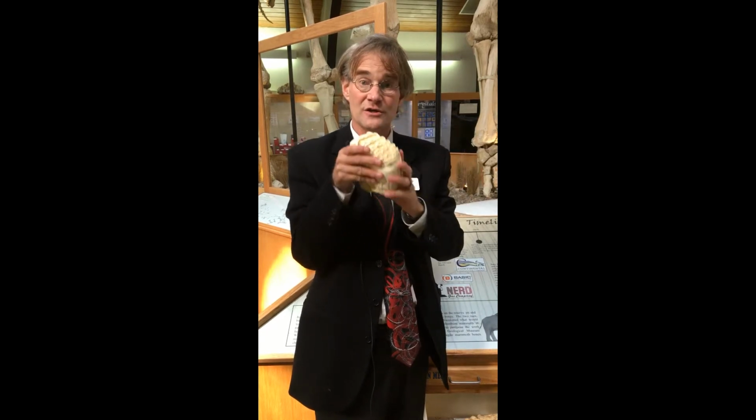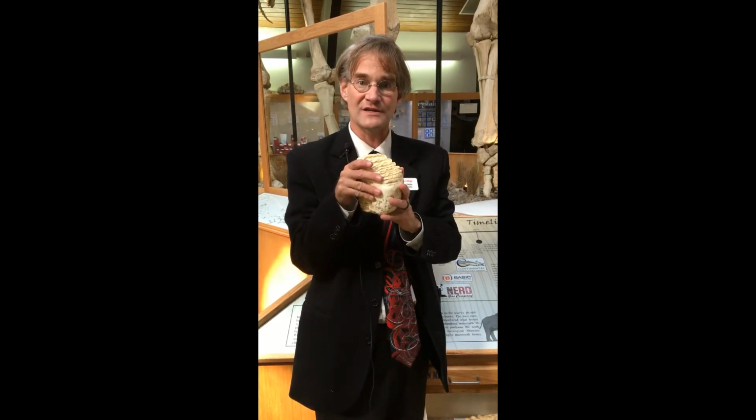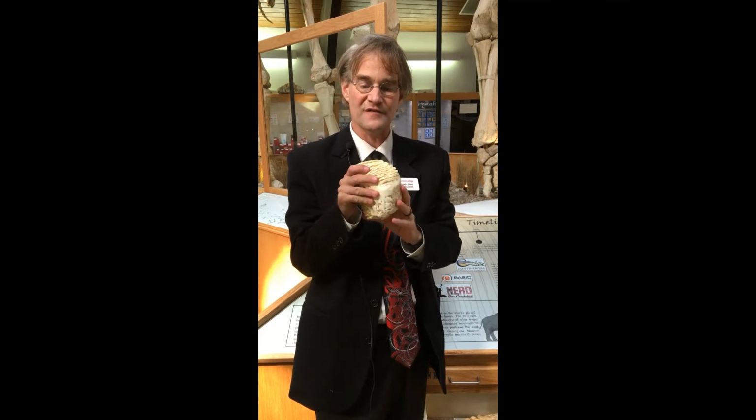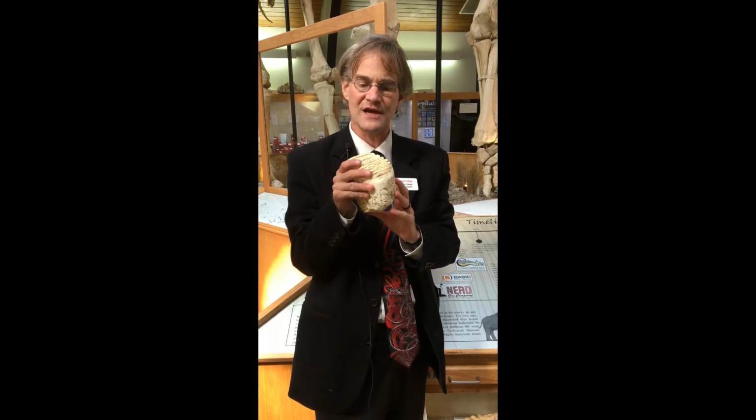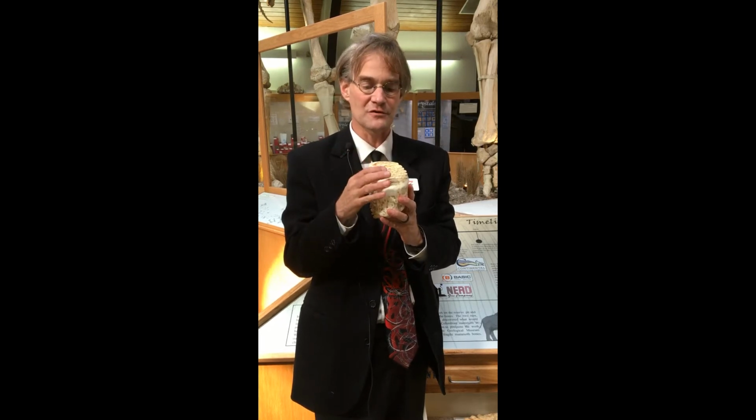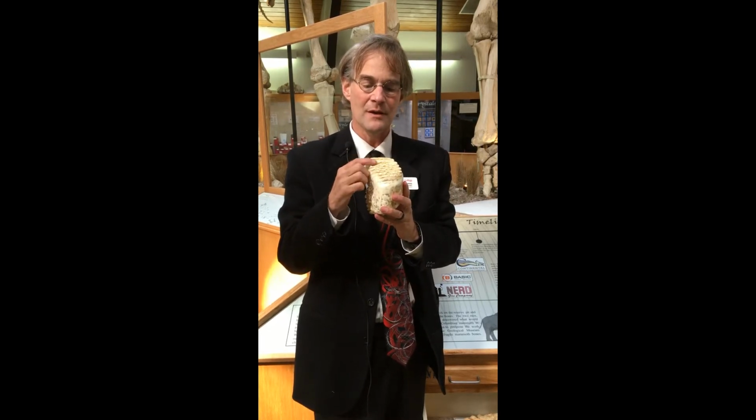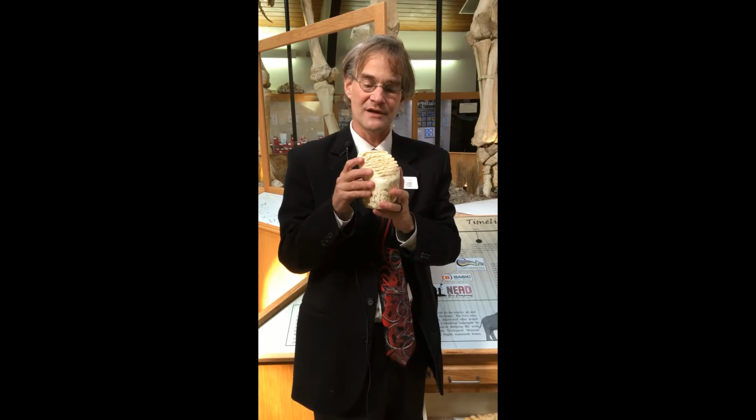And that's a good type of tooth to have if you've got a diet of grass, which the elephant does. The modern elephant's diet is about 90% grass, and the rest of it is leaves and fruits and things like that. But it's primarily a grass eater, and this is the kind of tooth to do it.